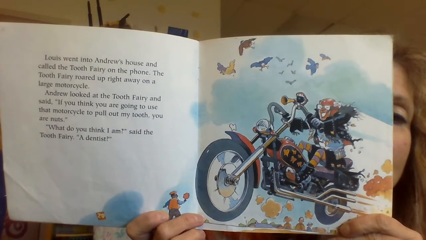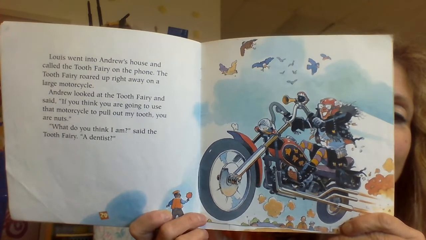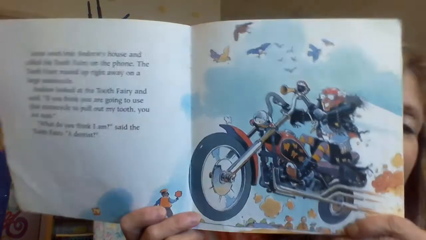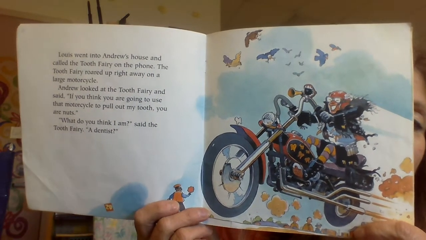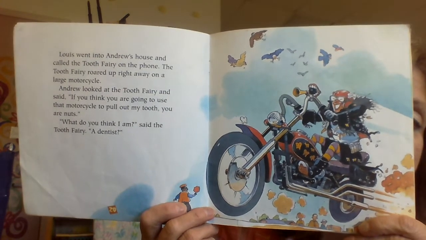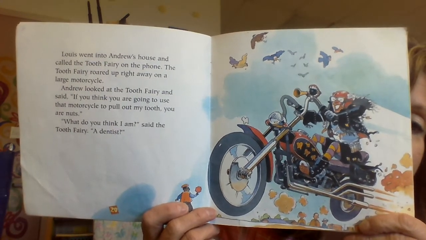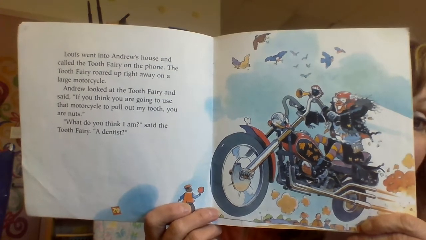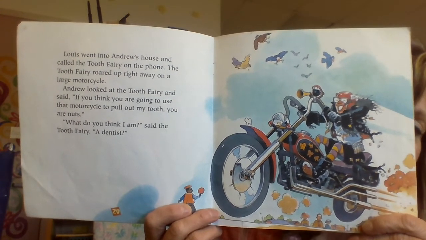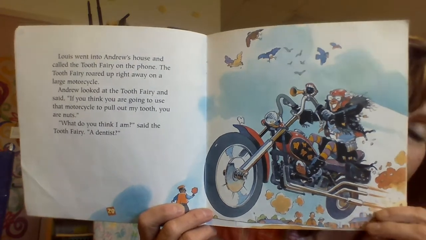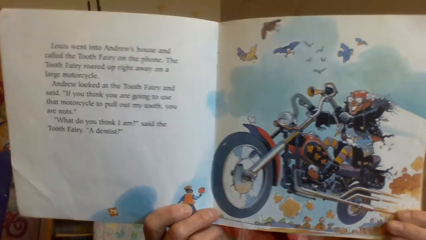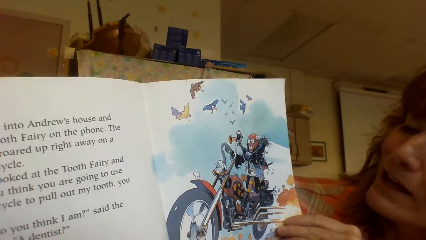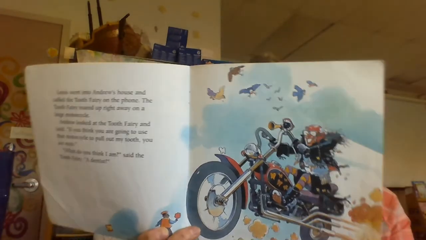Louis went into Andrew's house and called the tooth fairy on the phone. The tooth fairy? He called the tooth fairy? I didn't know tooth fairies had phone numbers. The tooth fairy roared up right away on a large motorcycle. Andrew looked at the tooth fairy and said, If you think you're going to use that motorcycle to pull out my tooth, you are nuts. What do you think I am? said the tooth fairy. A dentist? That's one interesting looking tooth fairy, huh?